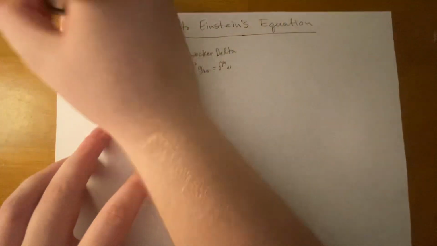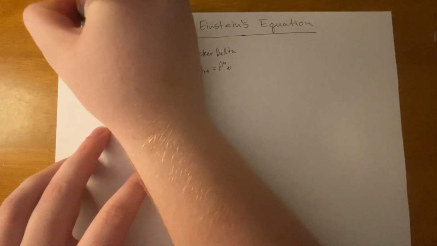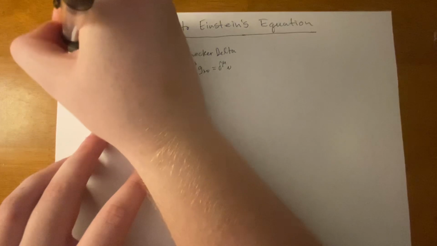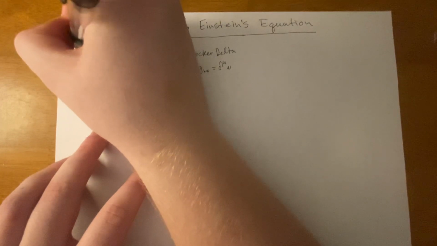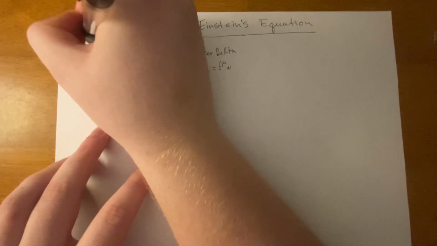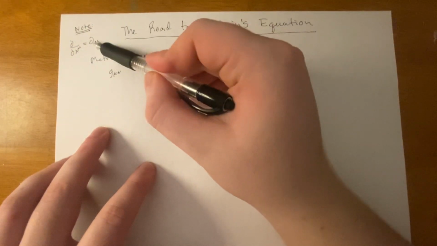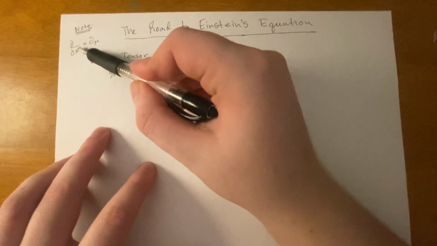As a note, I'm going to write this up here. The partial with respect to x mu is going to be denoted partial sub mu. So that's what this means. It means x to the muth component.